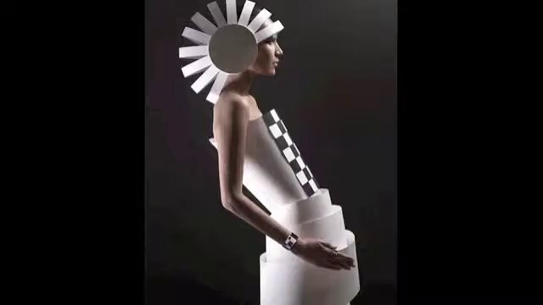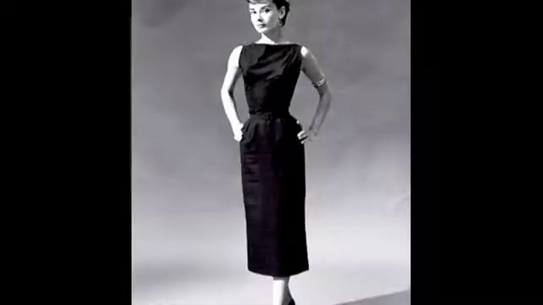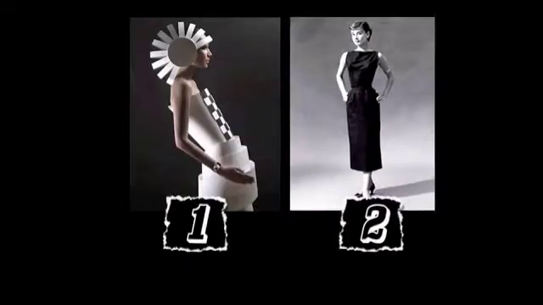Here is one in fashion, and I contrasted this with another picture in fashion just to ask you which one is the postmodern. And for this particular one, I think almost 95% of you said number 1, which is correct. That's a design by 2 Russian designers who are associated with postmodernism. And I mainly did this to show how postmodernism is important in fashion, art, architecture, literature, and other things.